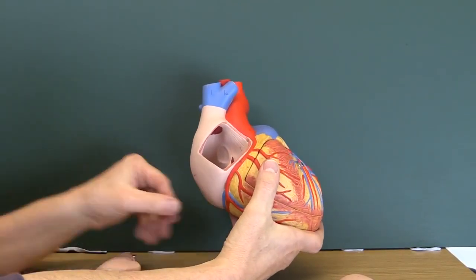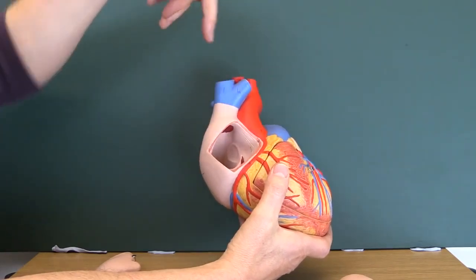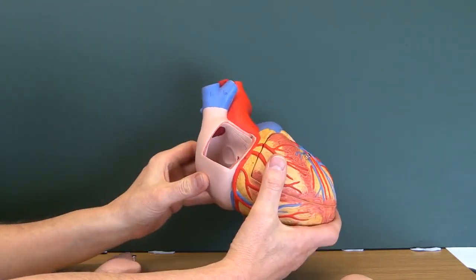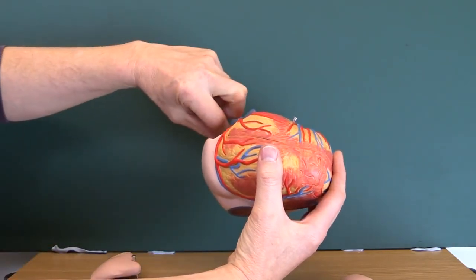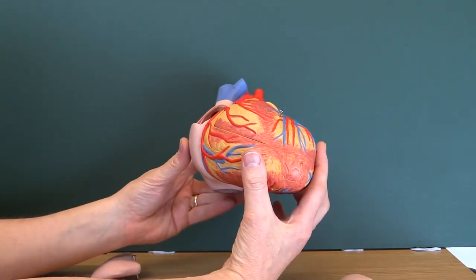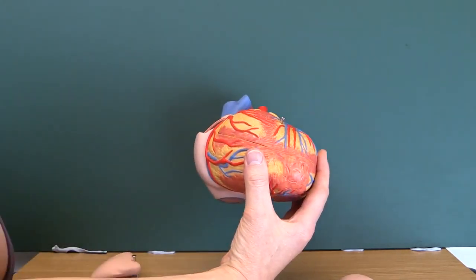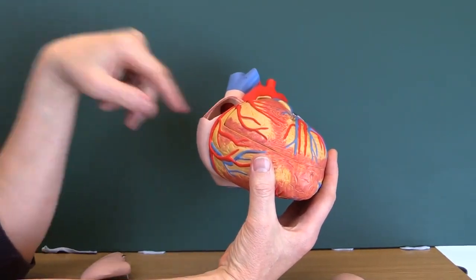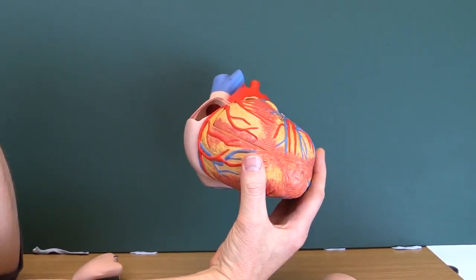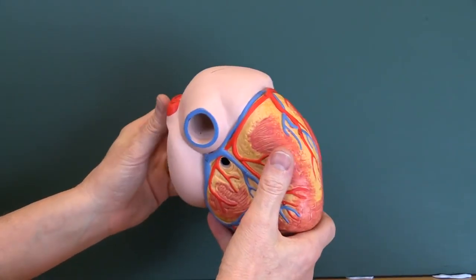So blood is going to go into the right atrium via the superior vena cava, and we might be able to see the entrance in red there to the superior vena cava. So blood from the superior vena cava is draining downwards back into the right atrium, and also draining the bottom half of the body.